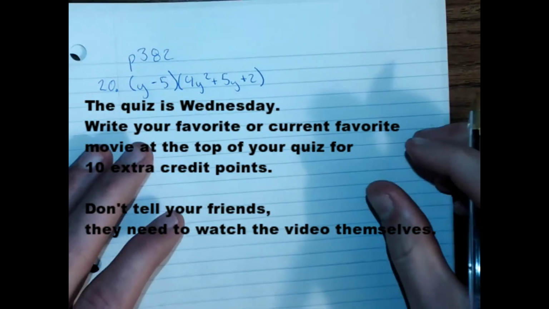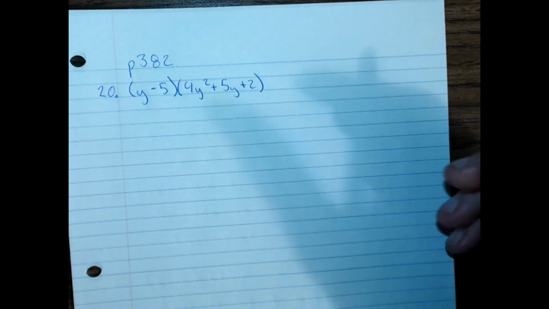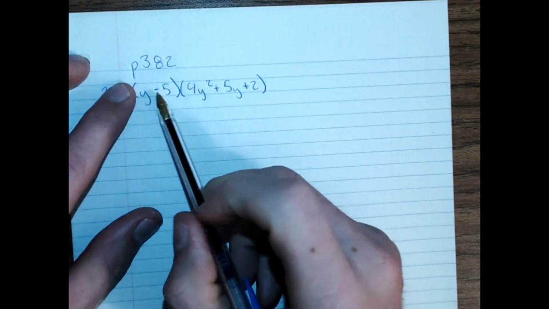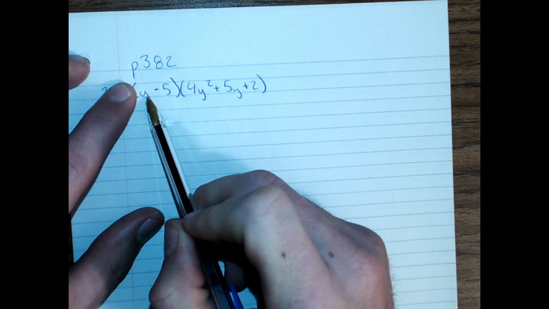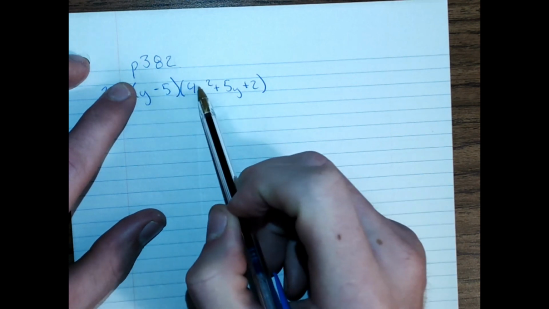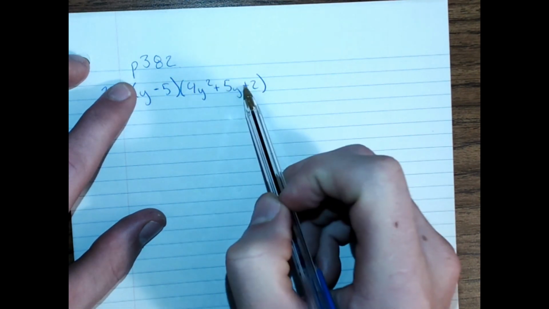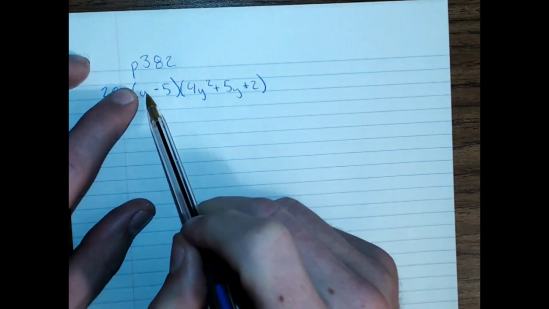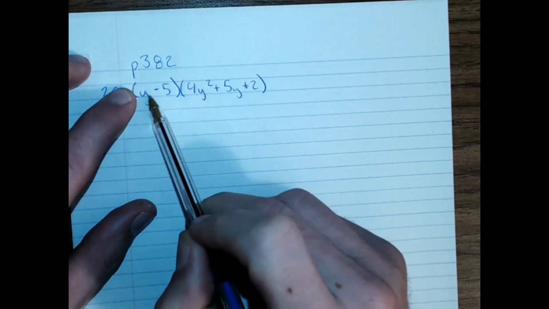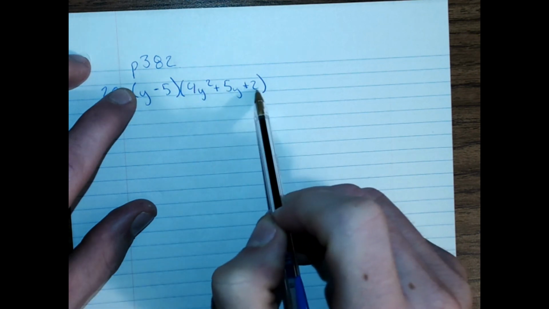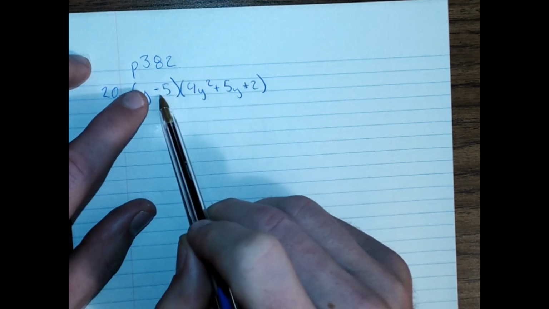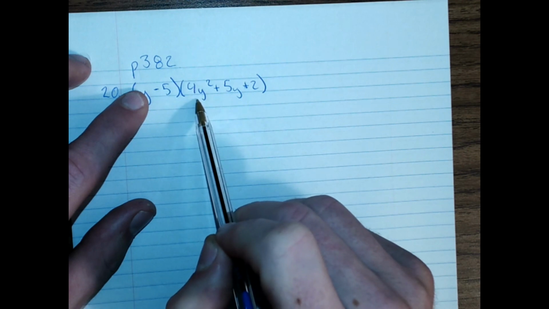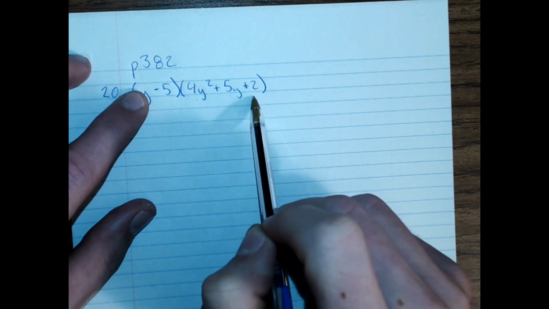So on the next page, number 20, just like we did in the warm-up, all you've got to do is be sure that each part of this binomial multiplies each part of this trinomial. It's like an extended version of FOIL. We'll do y times this term, times this term, and times this term. And we'll do negative 5 times this term, times this term, and times this term.